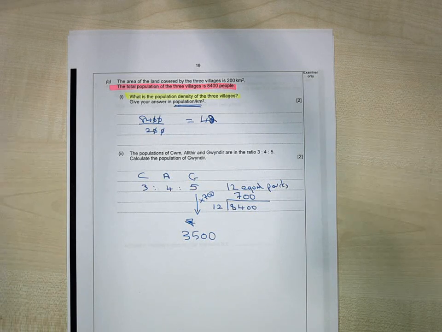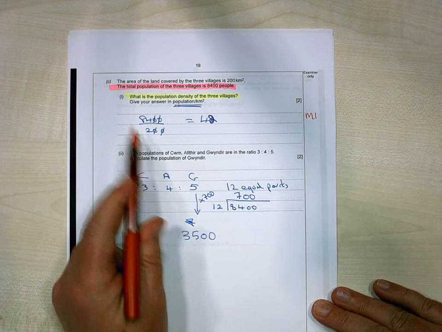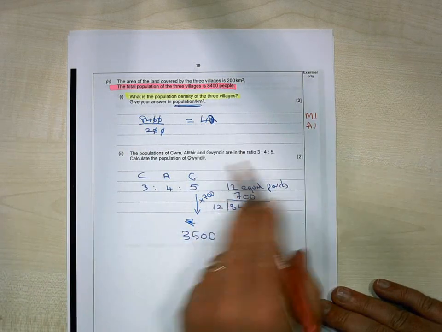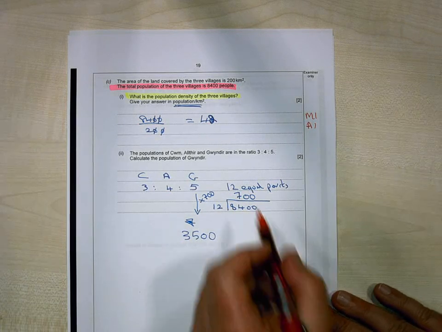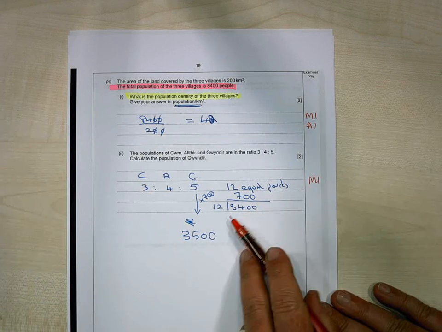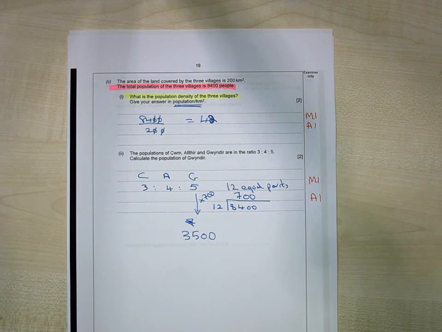The marks for those two, 1 mark there for dividing it correctly, and 1 mark for the answer. So I would have got 1 out of 2 there, because I messed up the division. And for this, 1 mark for getting the 700 by doing 8,400 divided by 12, and 1 mark for that answer.